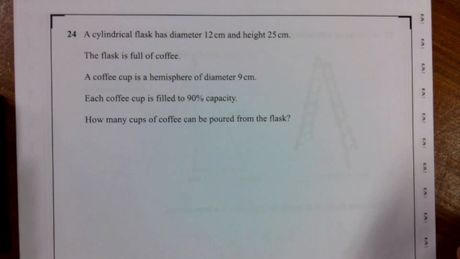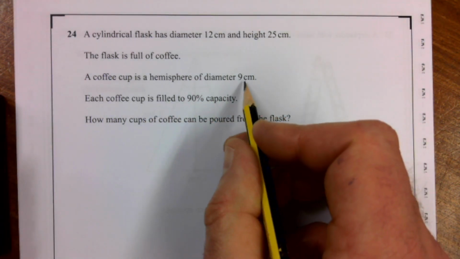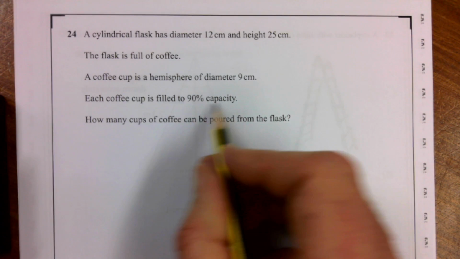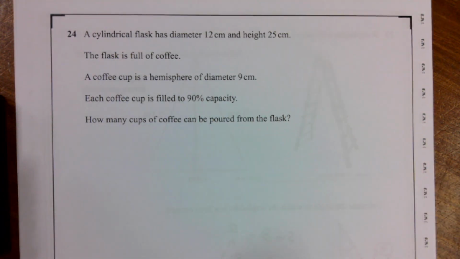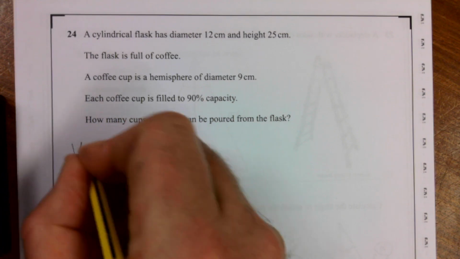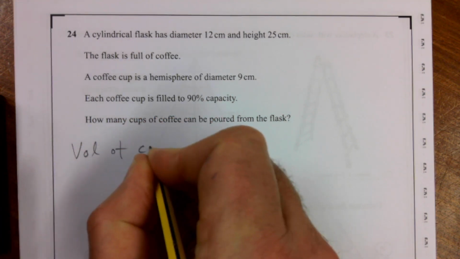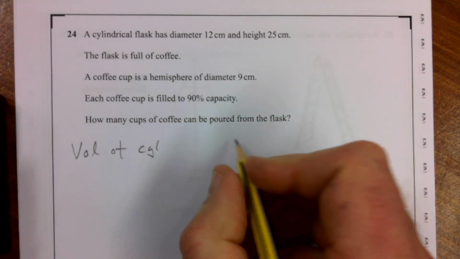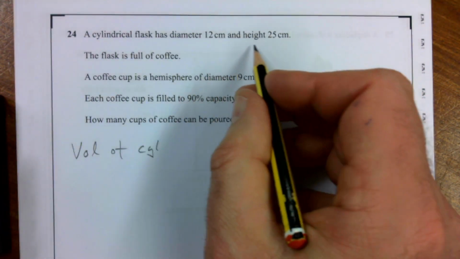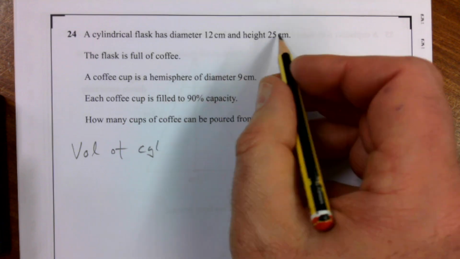Okay, question 24. A cylindrical flask has diameter 12 centimeters and height 25 centimeters. The flask is full of coffee. The coffee cup is a hemisphere, diameter 9. Each coffee cup is filled to 90% capacity. How many cups of coffee can you get? So we want, first of all, the volume of the cylinder. And that's going to be pi r squared times by h.